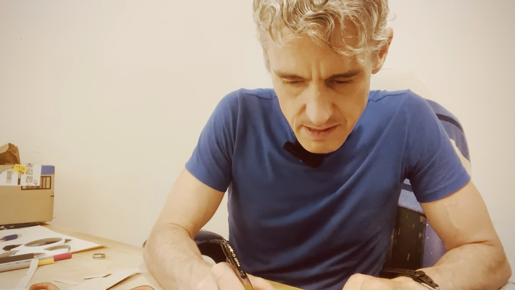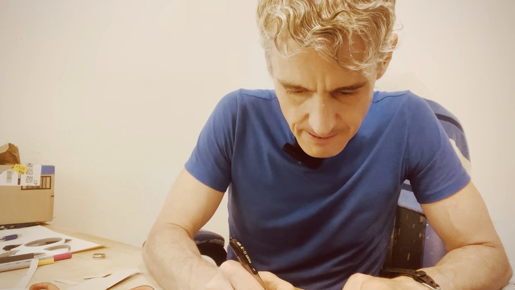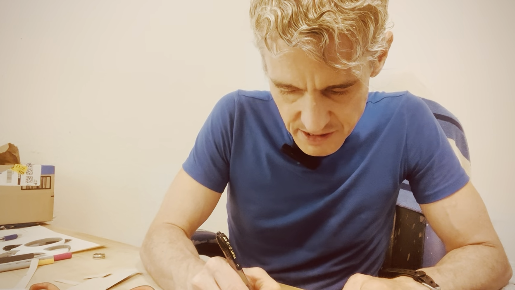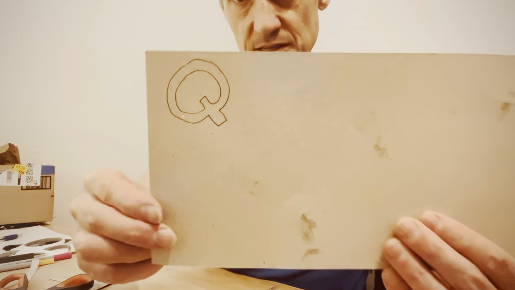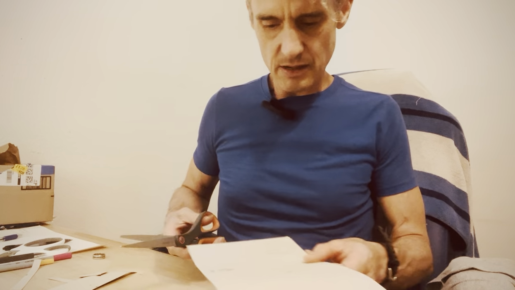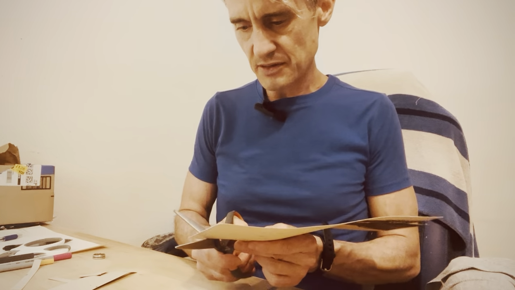Now the next letter is going to be a little more complicated because it is a Q. So we'll have the circle on the outside and the little line that juts out, we'll let that go, and then inside. Okay. So you see, that's the drawing of the Q. It's going to be a little more complicated to cut out. First, let's cut out the outside.